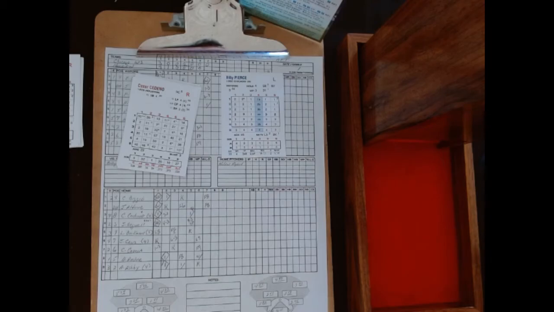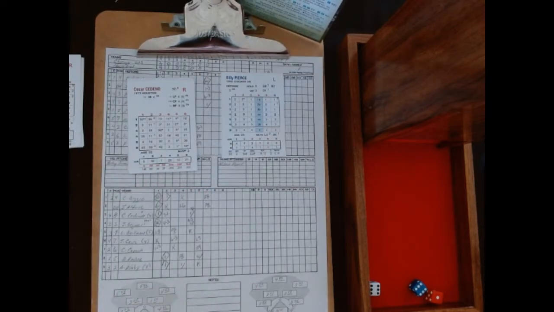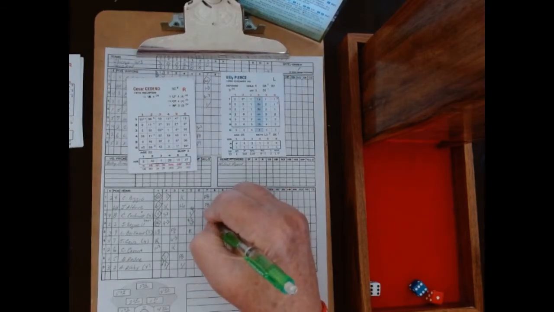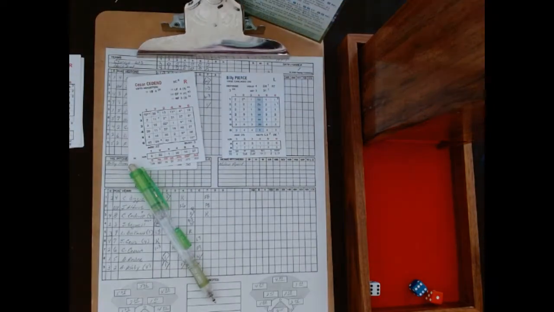Okay, and Cesar Cedeno with 2 down here. 1-6 is 45, and 3 is 48 on the 1 chart. 48 on the 1 chart is a strikeout. Okay, timeout. I got to get a relief pitcher in here for Ryan.